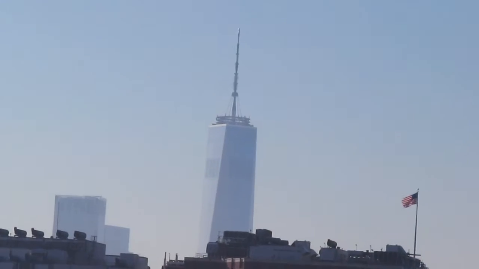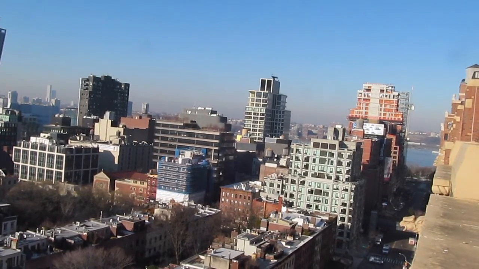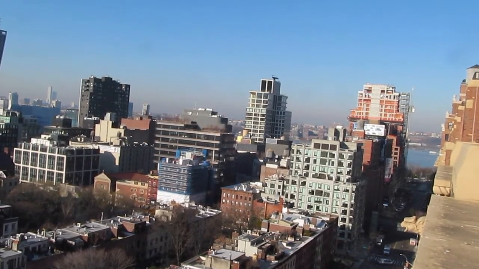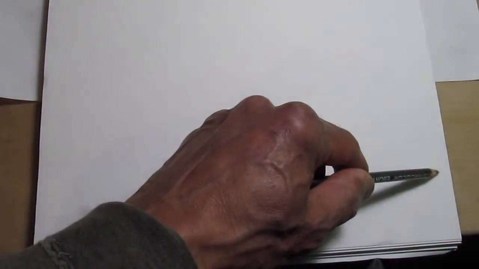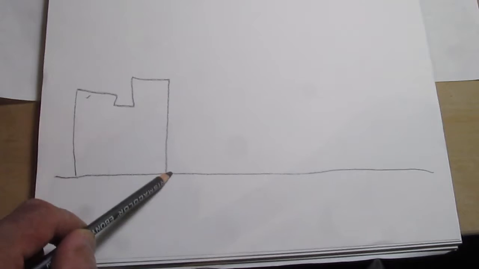After you set up your cityscape or have an idea, you can start drawing. I start by drawing a straight line, and that's the ground and that's the sky. Now my building, I just start by doing the outline. Look closely at what I see.